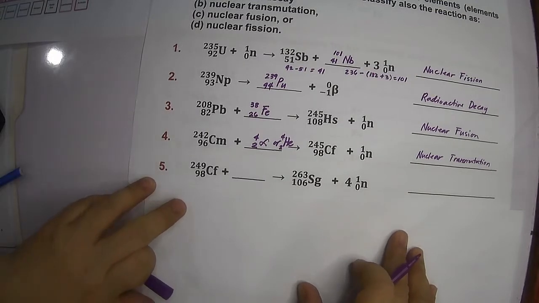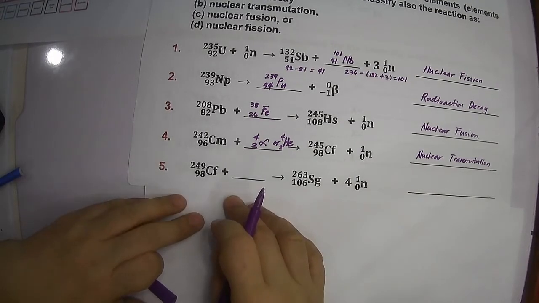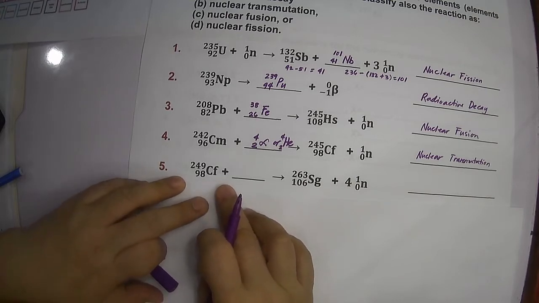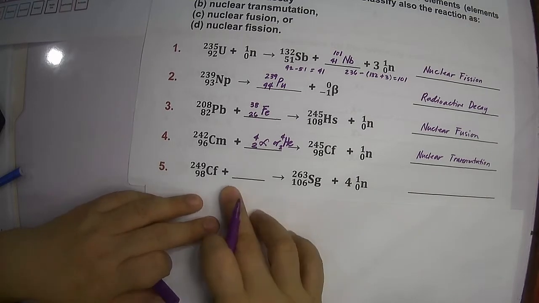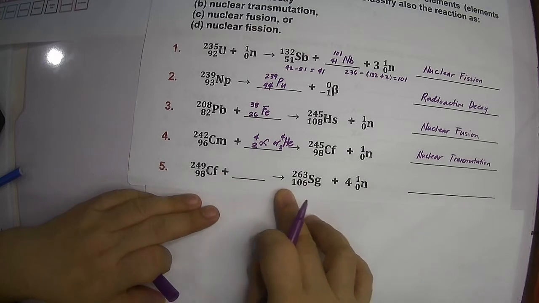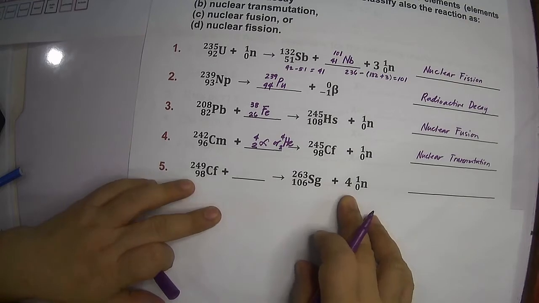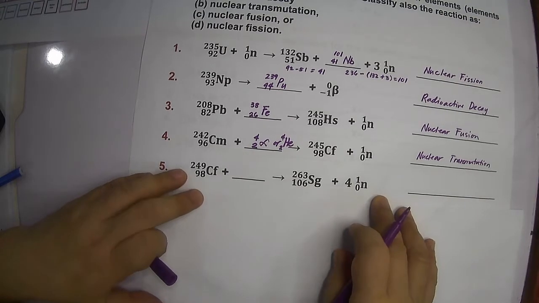Okay, for the last example on this part, we have californium-249, and we have here an unknown reactant, which we'll try to find out by balancing the reaction.